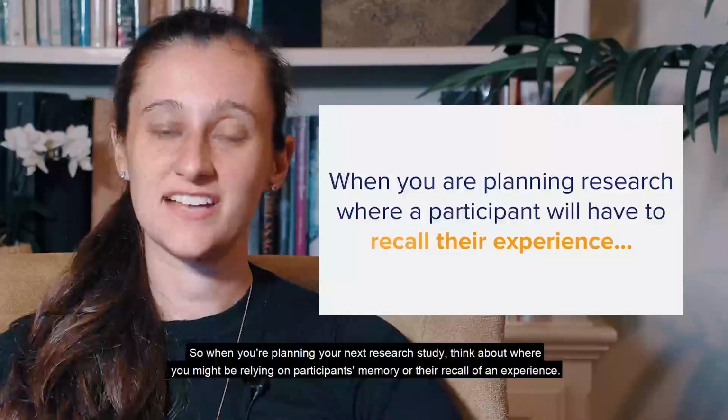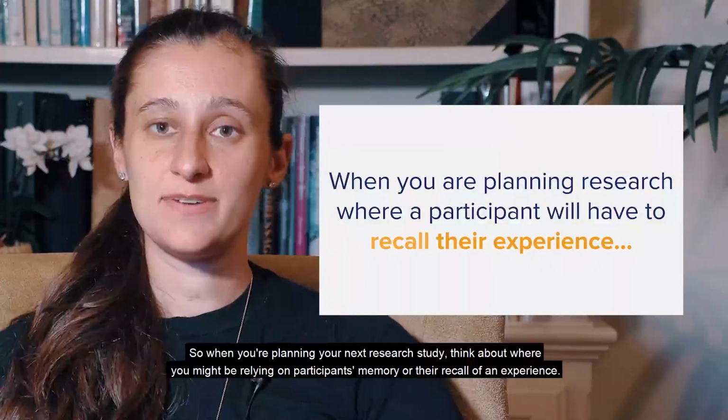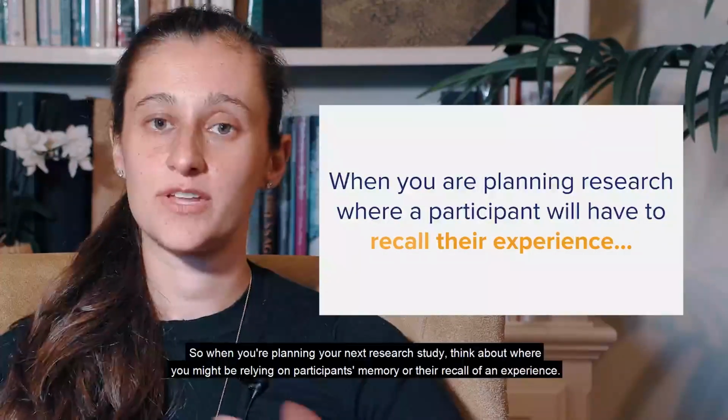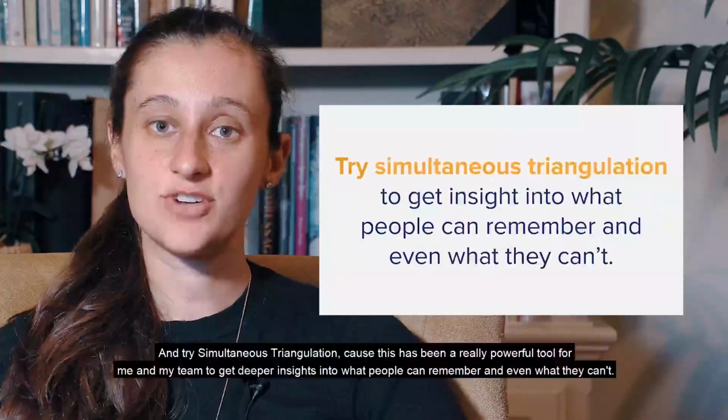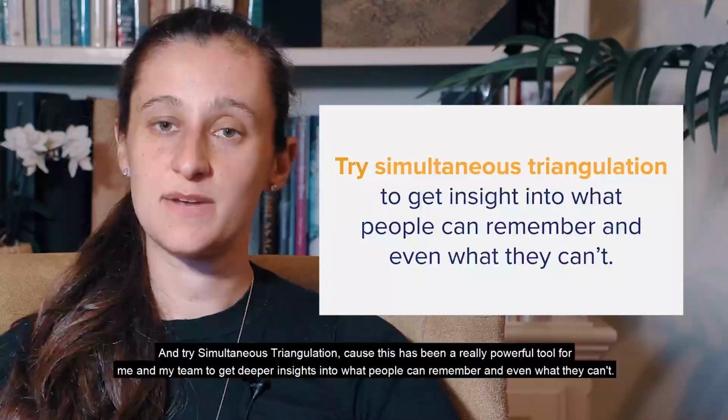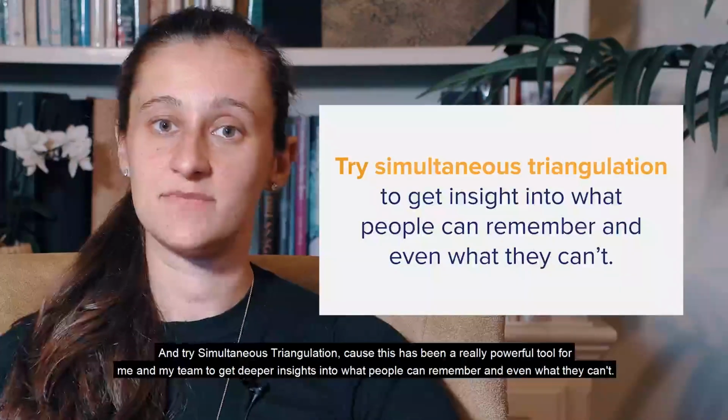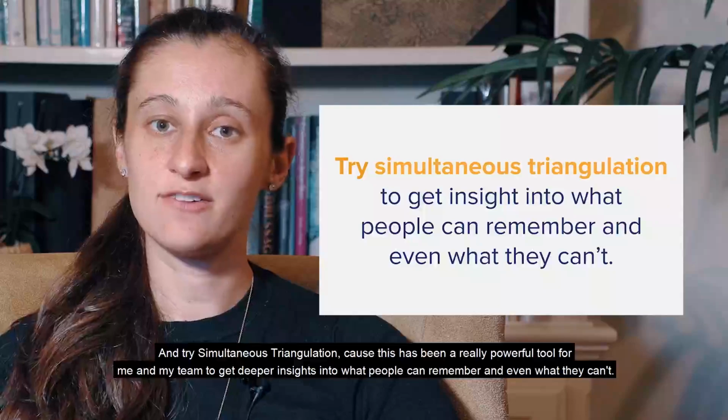So when you're planning your next research study, think about where you might be relying on participants' memory or their recall of an experience. And try simultaneous triangulation, because this has been a really powerful tool for me and my team to get deeper insights into what people can remember and even what they can't.